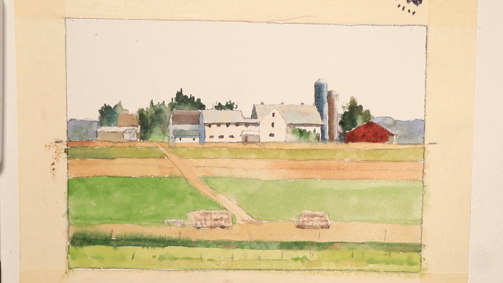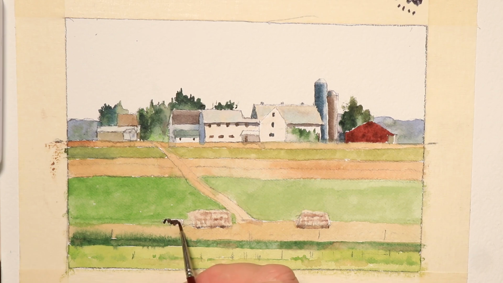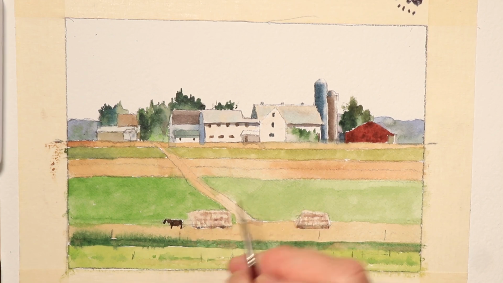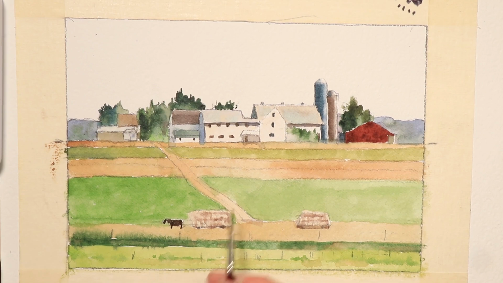So I'll just add a little bit of brown and black for the horse. And very, very little detail for the horse. Just, I wouldn't do much. That's fine.